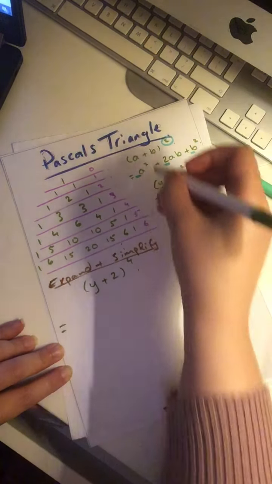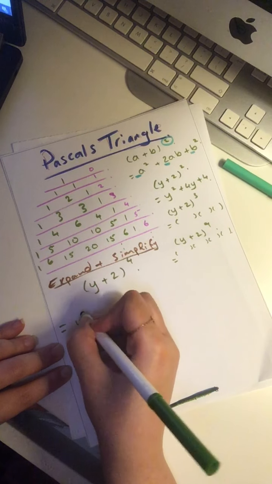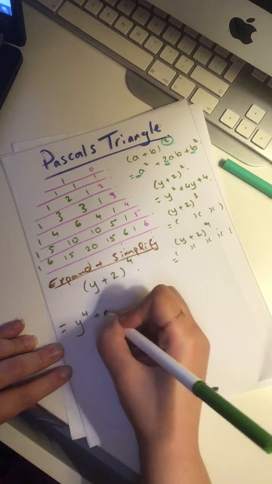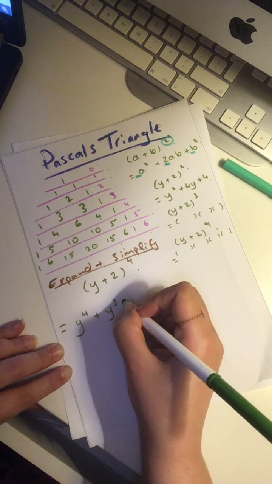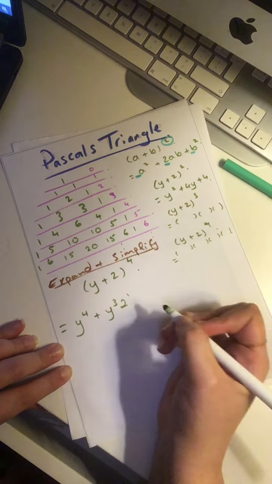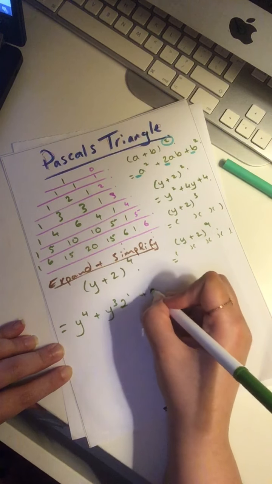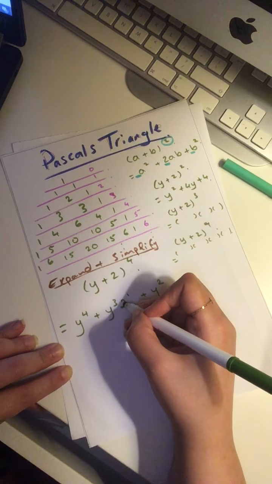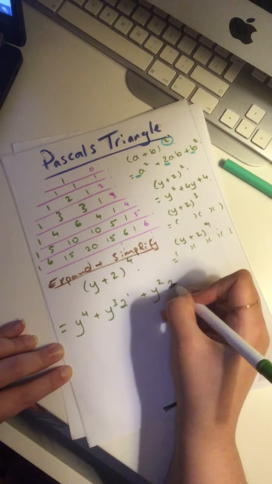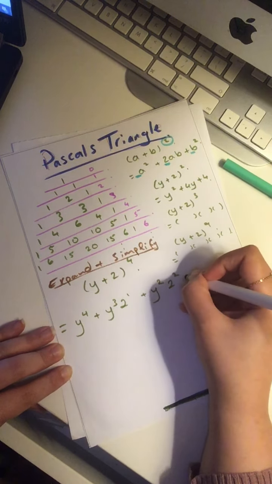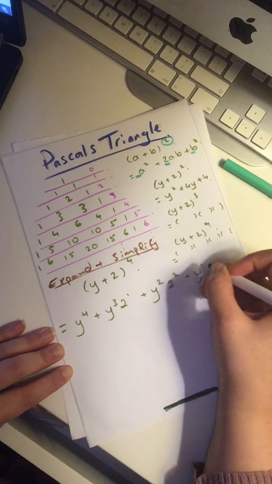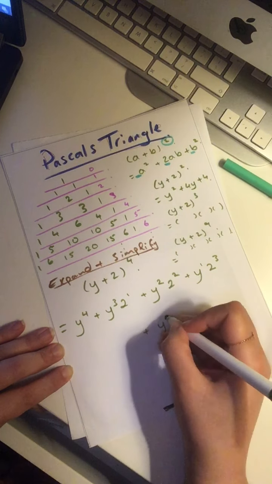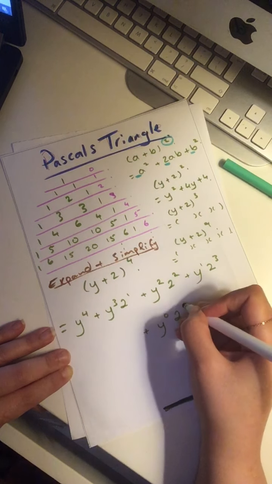My first term, I would write y to the power 4, so the highest power. And then the next term, I go 1 down, so that's y to the power 3, and then 2 to the power 1. And then my third term, y to the power 2, so that's 4, 3, and then 2. And then I start with 2 to the power 1, the next one will be 2 to the power 2. And then I continue, y to the power 1, 2 to the power 3, and then y to the power 0, and then 2 to the power 4.